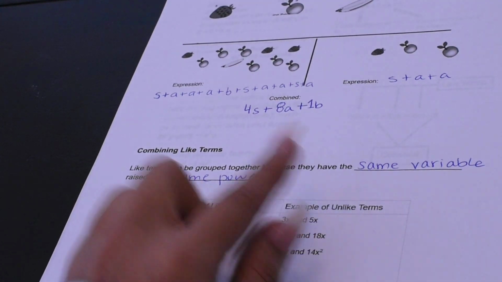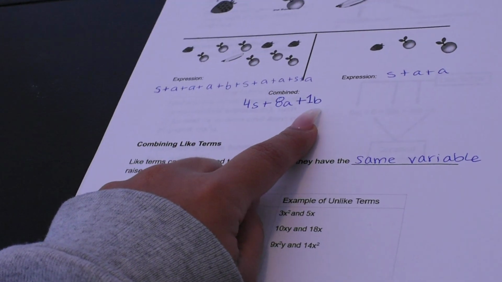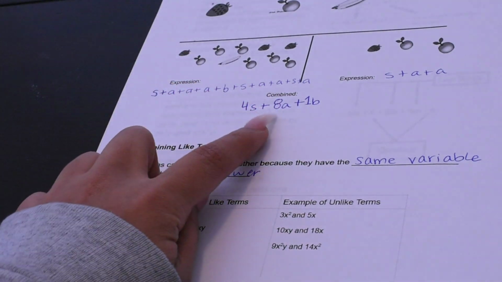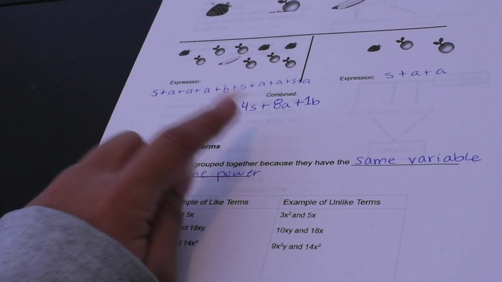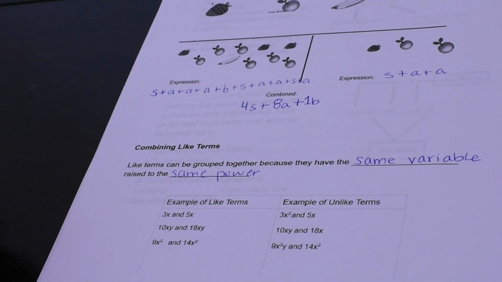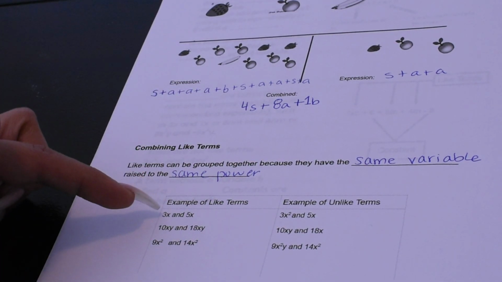So same variable. s, a, and b aren't the same variable, so we can't combine them. We can't say 8, 9, 10, 11, 12, 13. We can't say 13sab. We can't do that. Unless we're multiplying. We're not multiplying, we're adding. So let's look at examples of like terms.